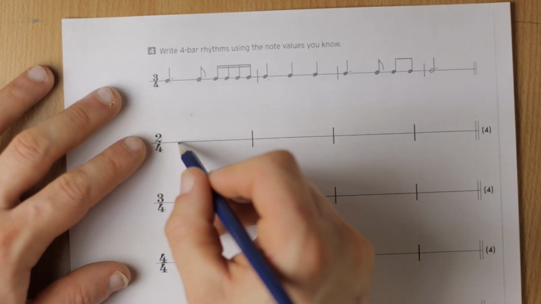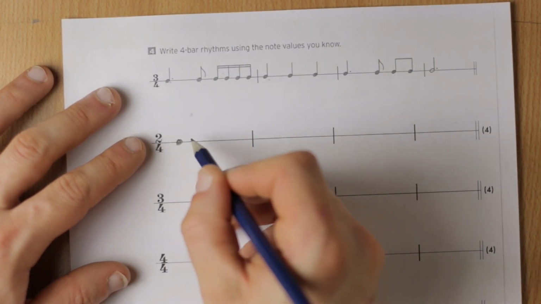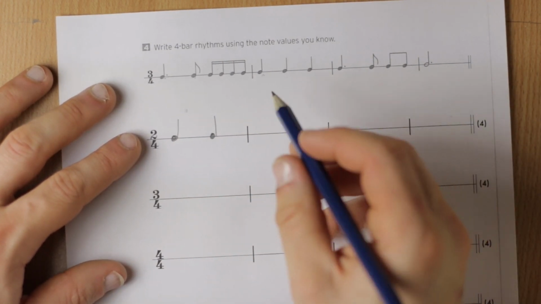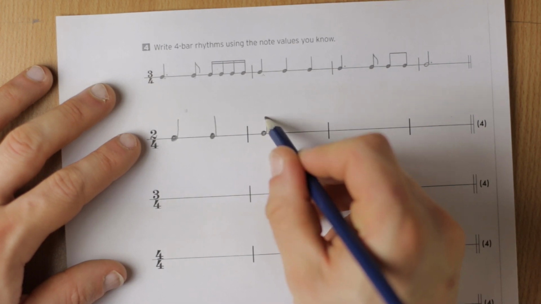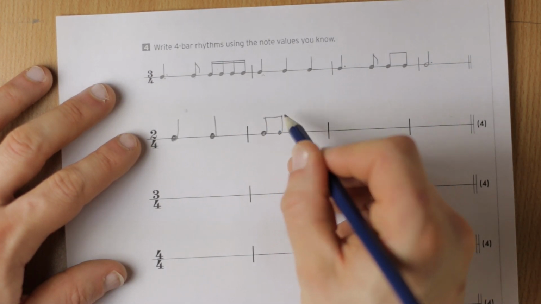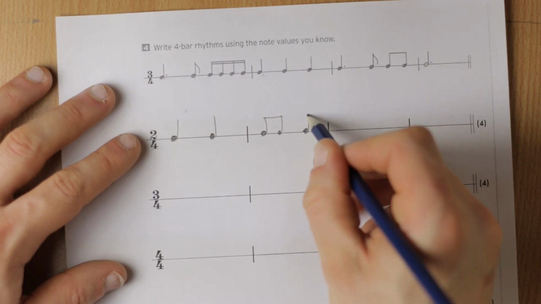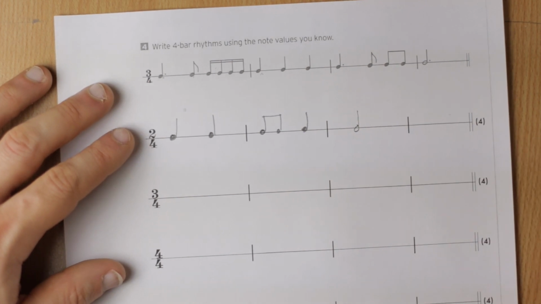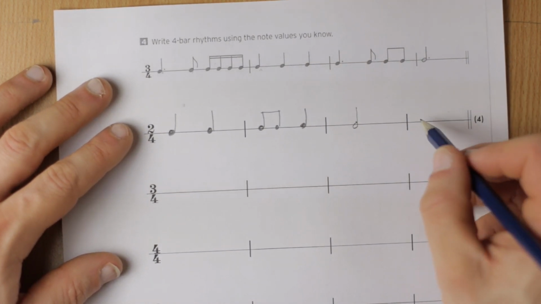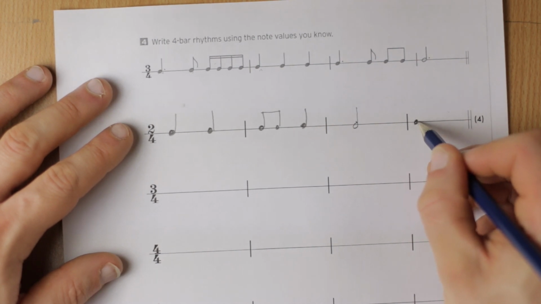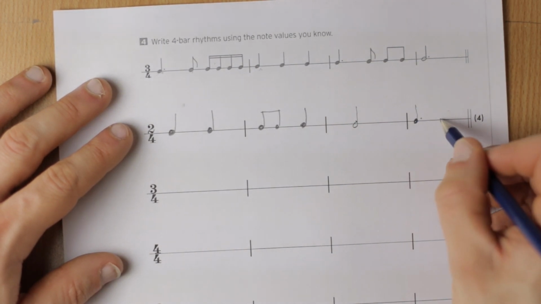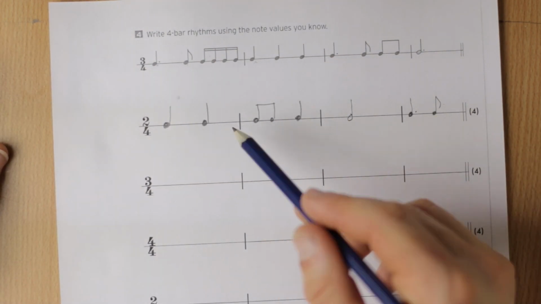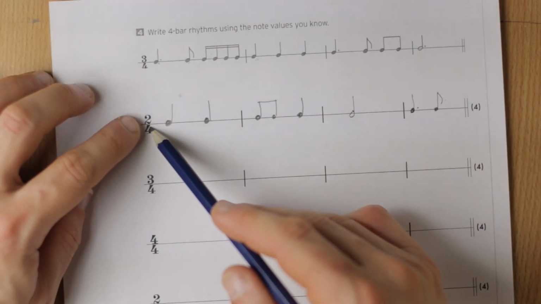So I can start with something dead simple, 2 crochets, and that adds up to 2. And then I could have 2 quavers, that makes 1, and then a crochet. Okay, really simple. I could have just a minim in there, and that will get that bar, and then something a bit more interesting in this bar. Let's have a dotted crochet and a quaver, and those all add up to 2 beats. And it's worth just checking that all your bars add up to the time signature.